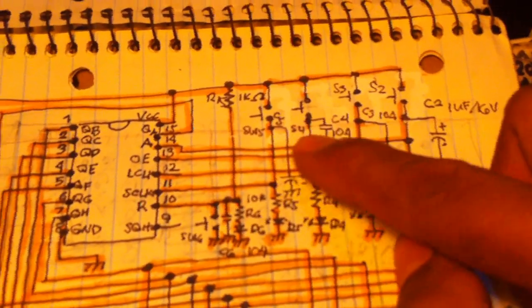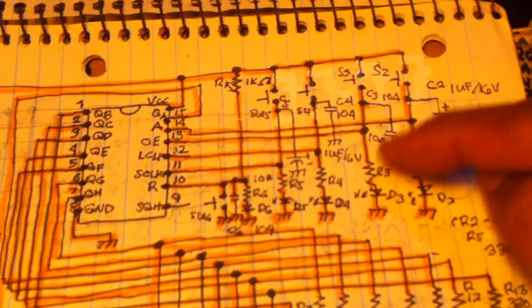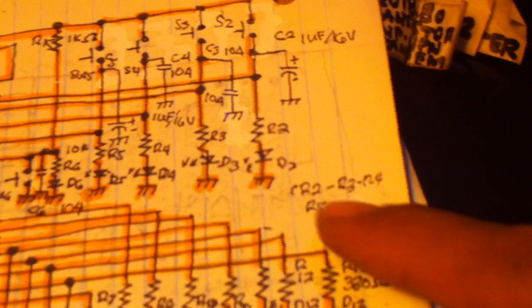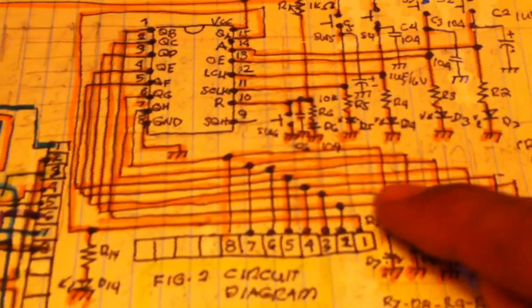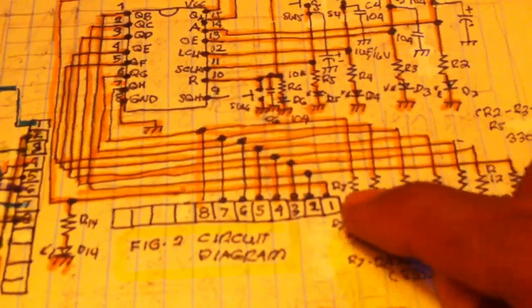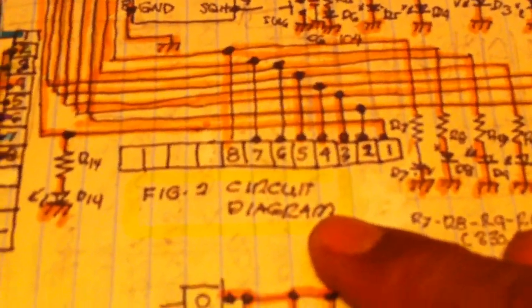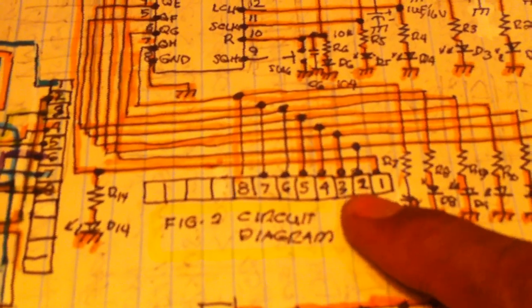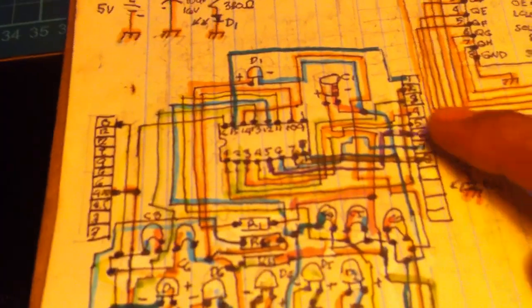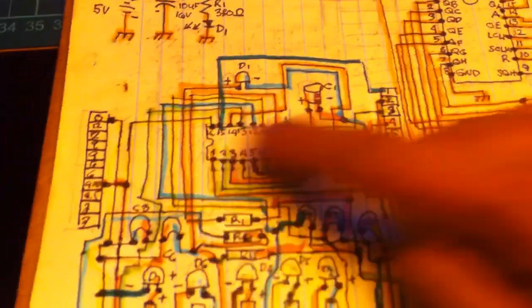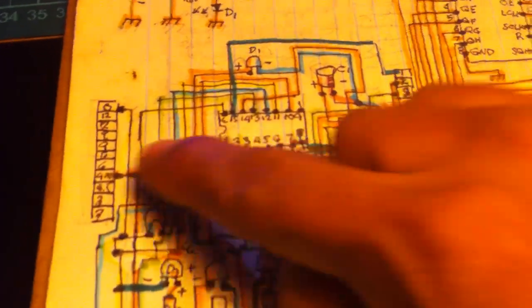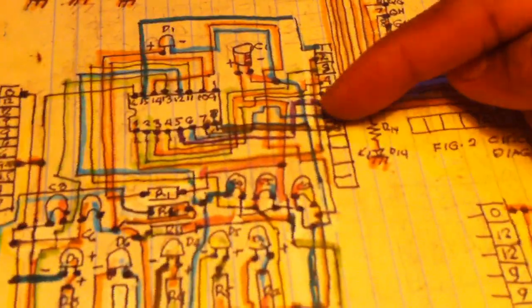Then I have the switches, the push button, the capacitor, the values of the resistors from R2 to R5, and I connected it to the header. So that is now the actual PCB layout of this header. The two headers: left side, power supply.